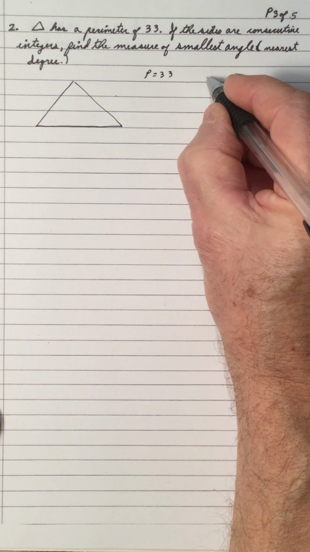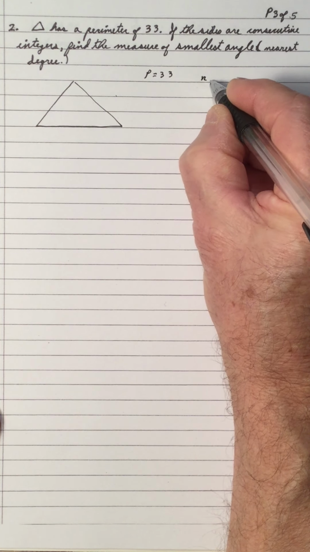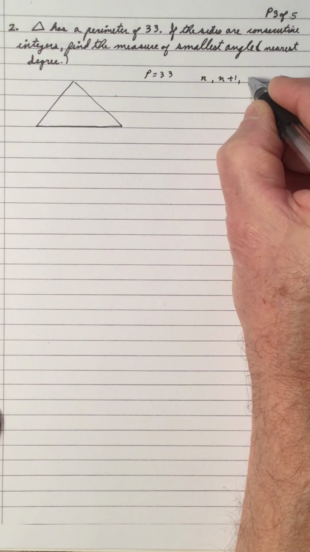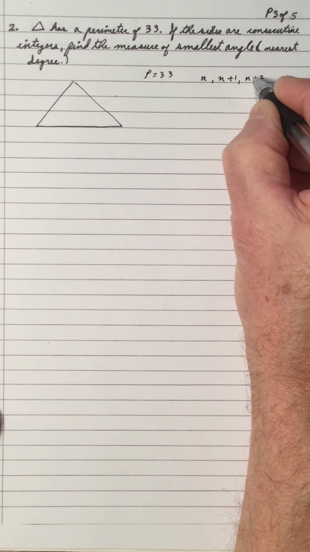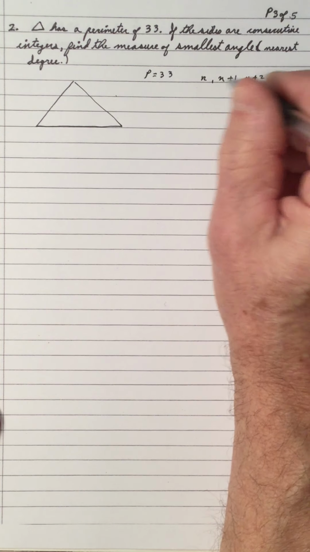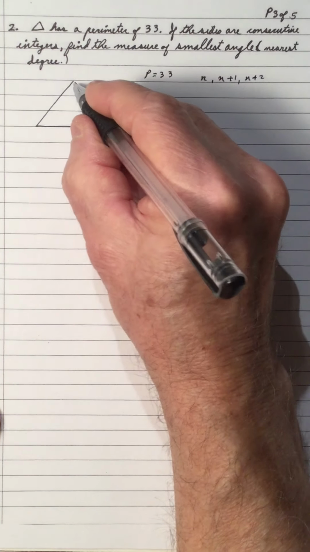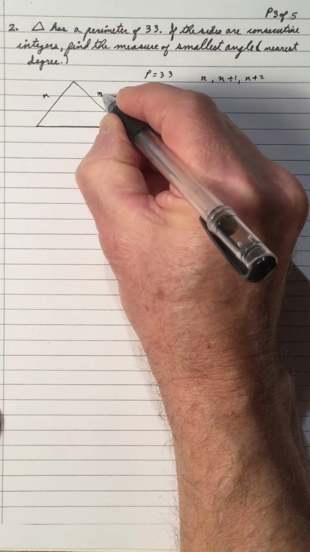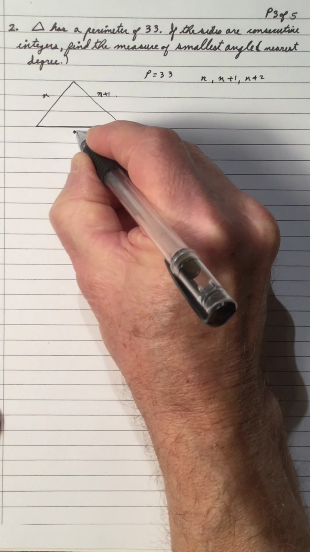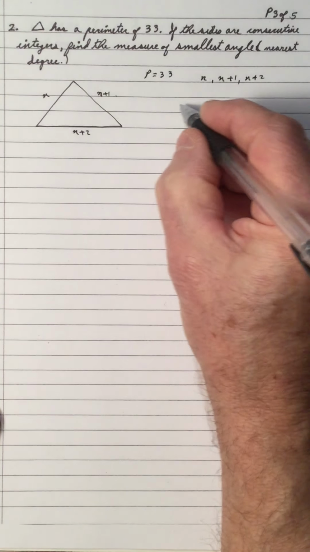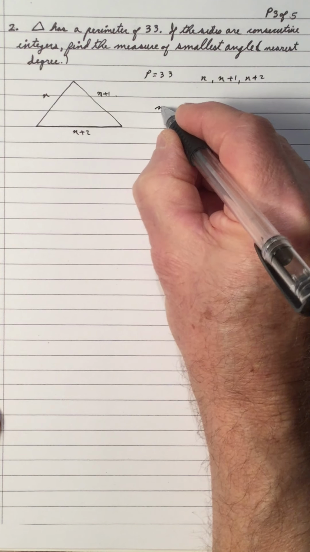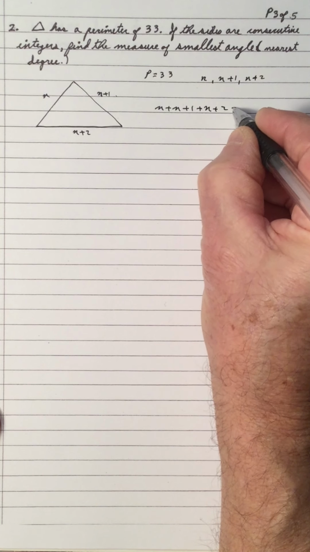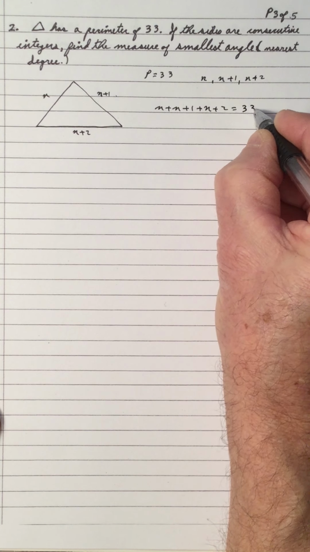Consecutive sides means that one side is n, the next one is n plus 1, and the next one is n plus 2. Consecutive means they follow each other, and you add 1 onto each one. So if this side is n, this side is n plus 1, this side is n plus 2, and if we add them all up for the perimeter, there they are, to give us 33.